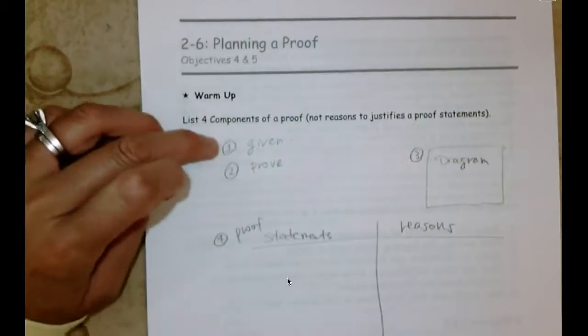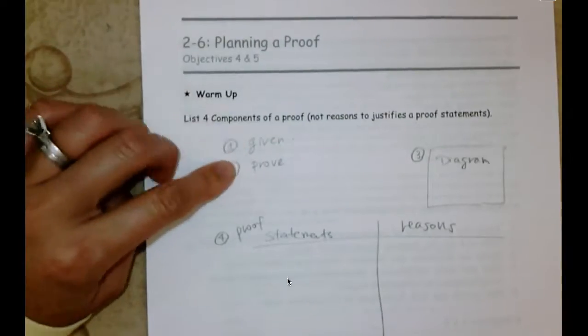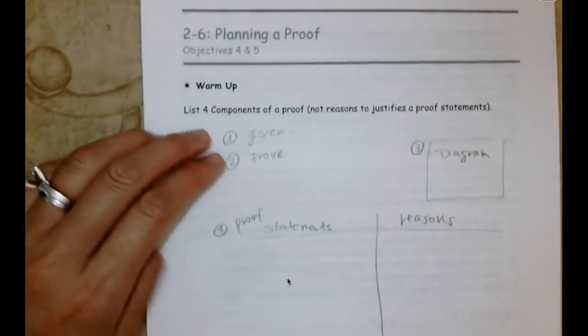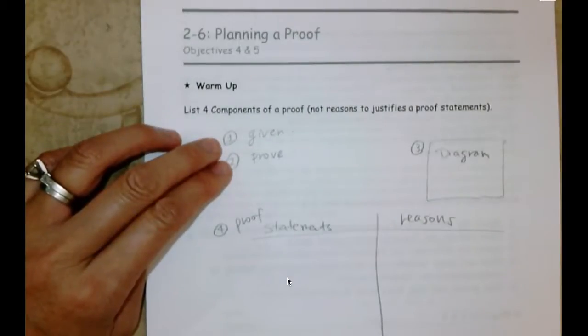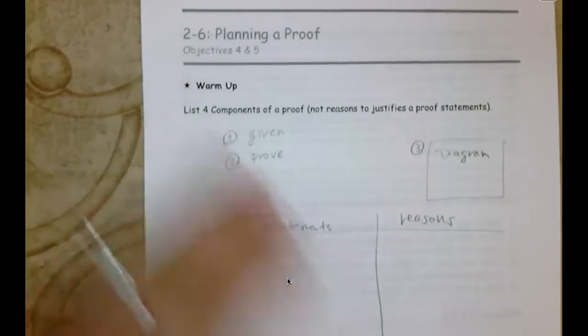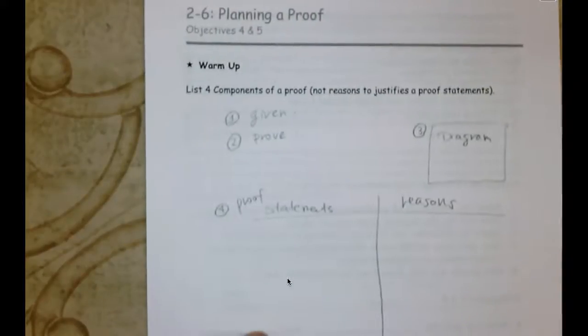So this is the if-then, right? If this is true, then this is true. That's the conditional. And to prove the conditional false, you just have to come up with one counterexample. But to prove the conditional true, you have to go through all this. It's a lot harder to prove that it's true. Okay. All right, so we're going to do a lot of proofs in this section.